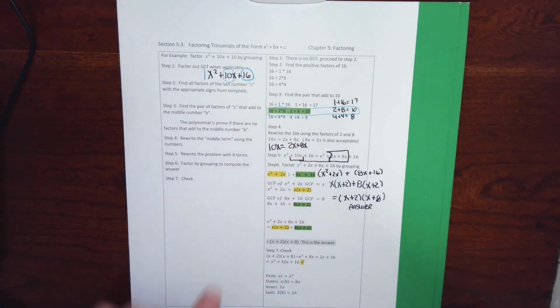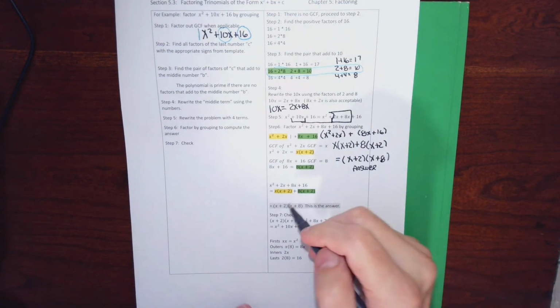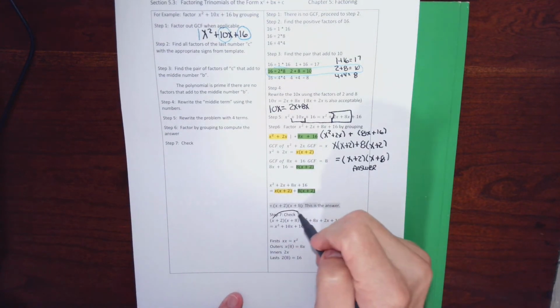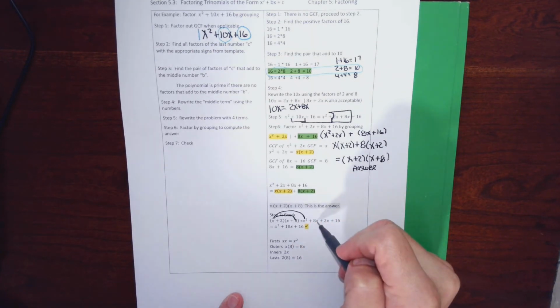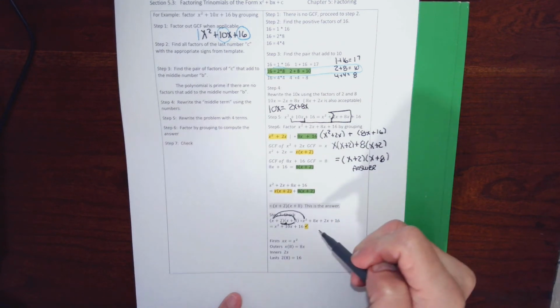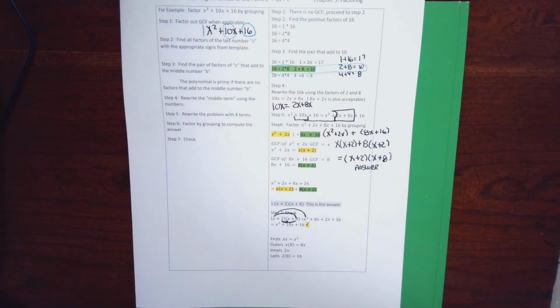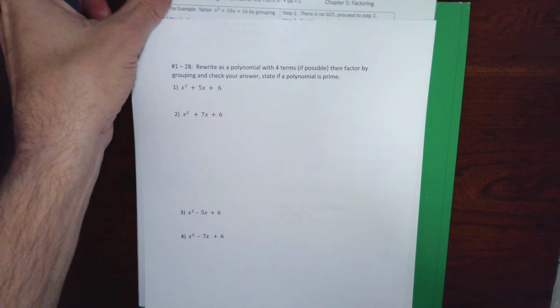Once you get it done, you can check, and I'll just check by FOILing. You'll see here that I checked. I did x times x is x squared, x times 8 is 8x, 2 times x is 2x, 2 times 8 is 16, and then I combine my like terms. That's kind of it. That's everything that we're going to do in the first half of the video, but of course there's got to be some pain along the way, and we'll get to that in a bit.